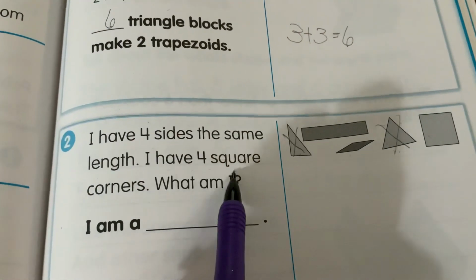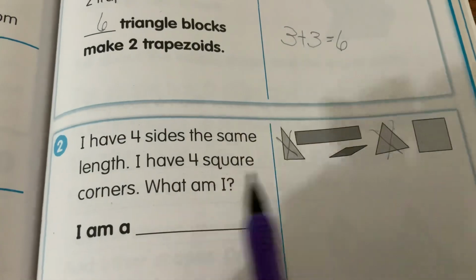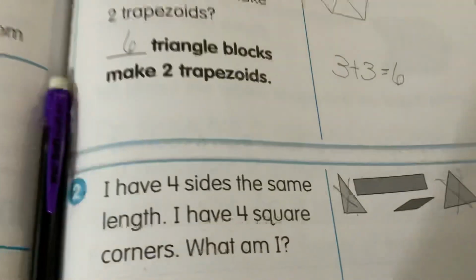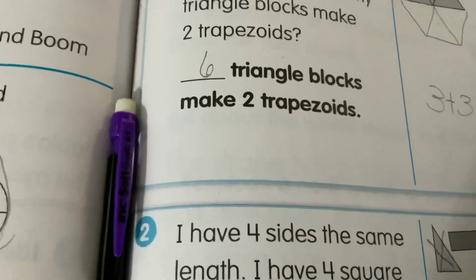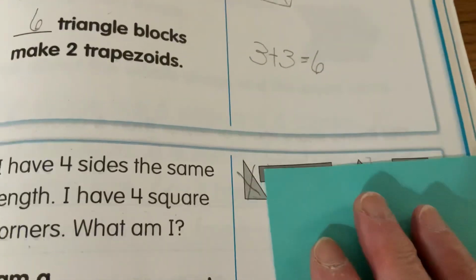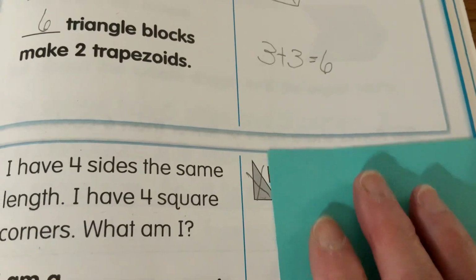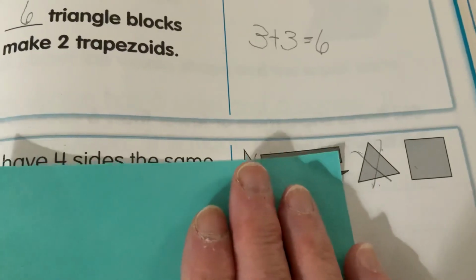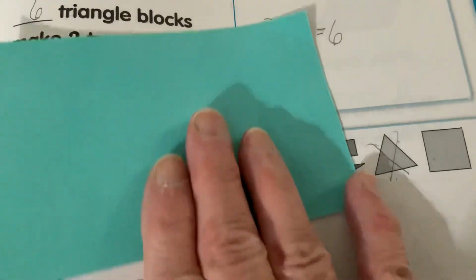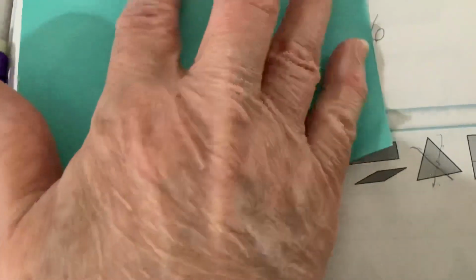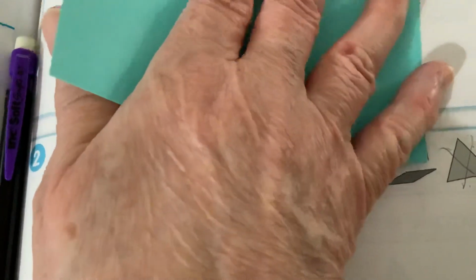I have 4 square corners. So does this have square corners? And we found out this is a rectangle, and we found out that rectangles do have square corners. And we put our card there. We do see a square corner, a square corner, a square corner, and a square corner.